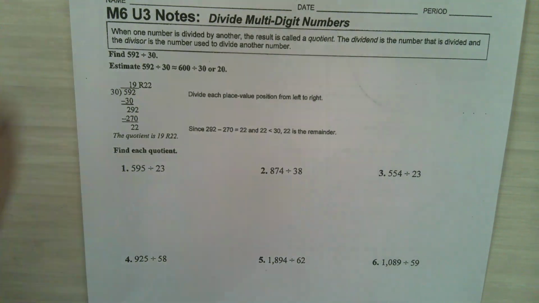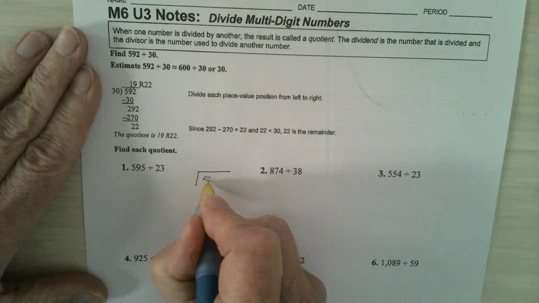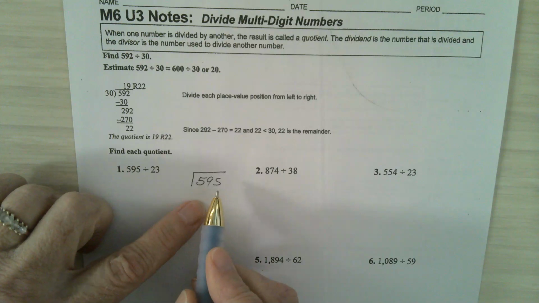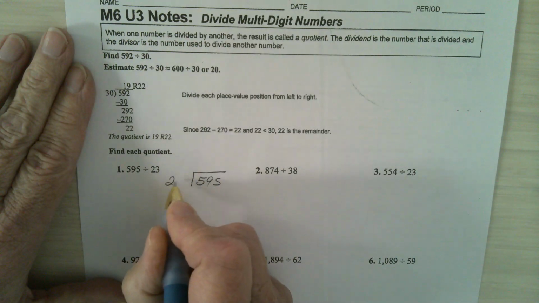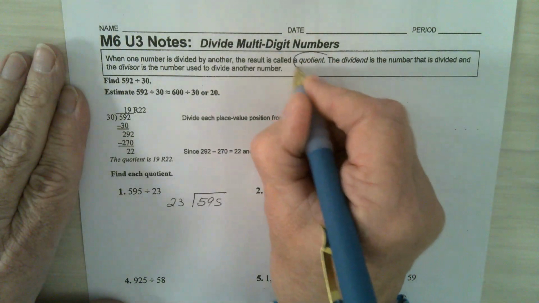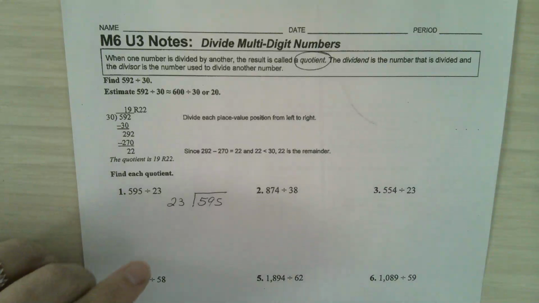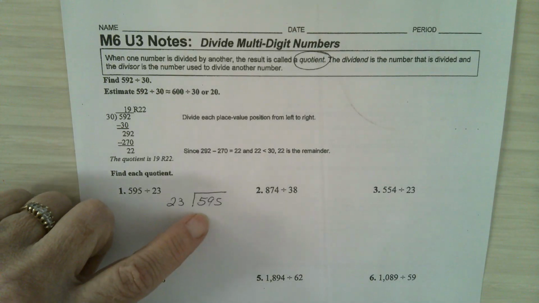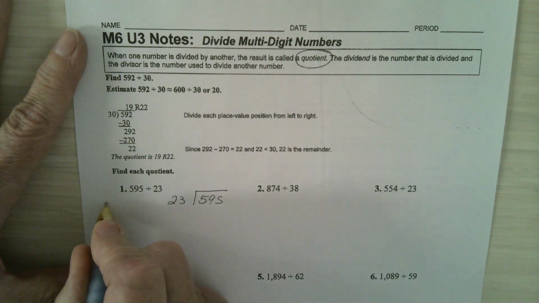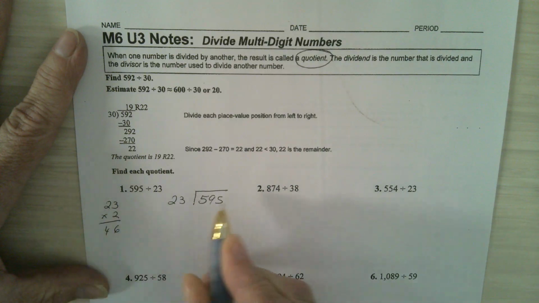Here we go. Put 595 in the box. Kids, this is called your dividend. 23 is called a divisor, and the answer is called a quotient. Now we're going to try to find the quotient. How many 23s will go into a 59? Let's try 2. 23 times 2 is going to be 46.